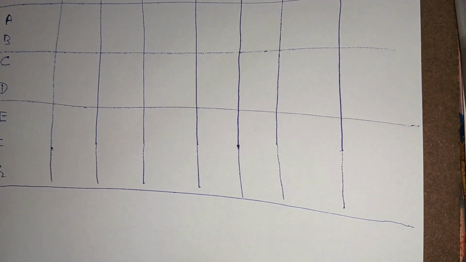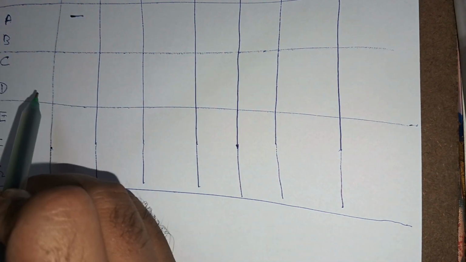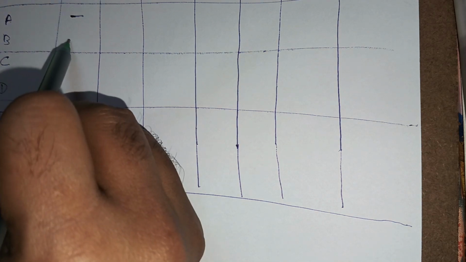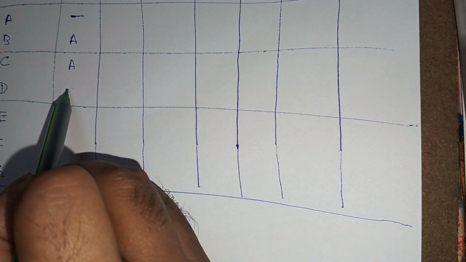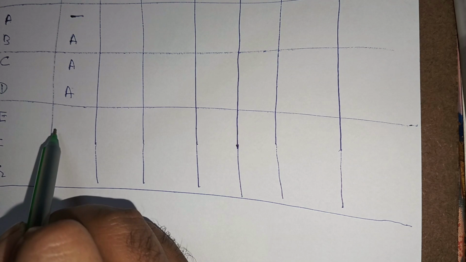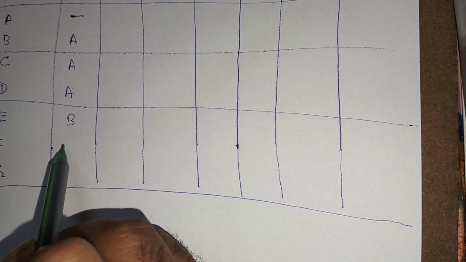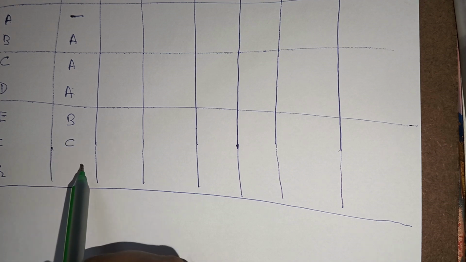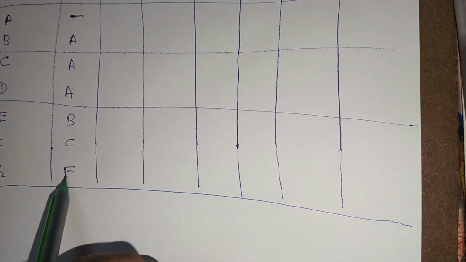Okay, so the predecessor activity is given. For A, there is no predecessor activity, it's a dash. Okay, for B it is A, for C it is also A, for D it is also A, and for E it was B, for F it was C, and for G it was E.